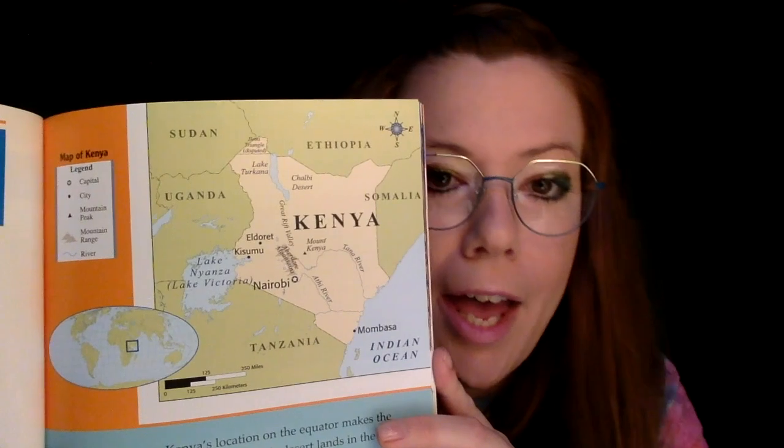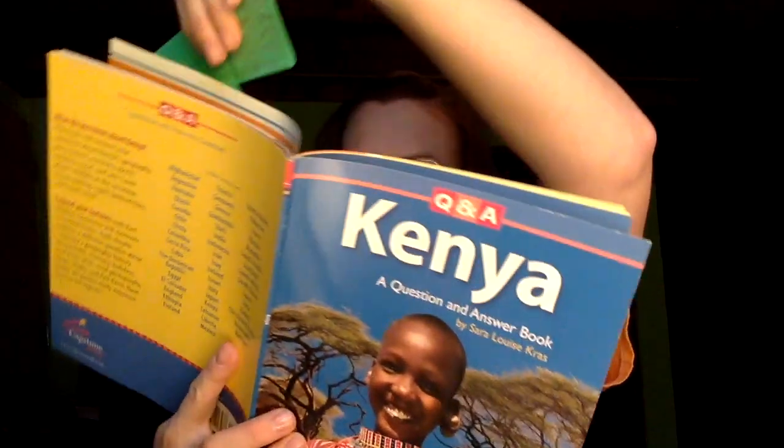Table of contents. We know that is in a nonfiction text. Look at this. We've got a map. There's Kenya. Kenya is in Africa. As you can see, it is a country within Africa. Okay, we're going to go to our first page here. I'm so sorry. Talk about when did Kenya become a country? And I'm going to be writing some things down. Okay, I've got my notes here. Here we go. Let me scoot over.